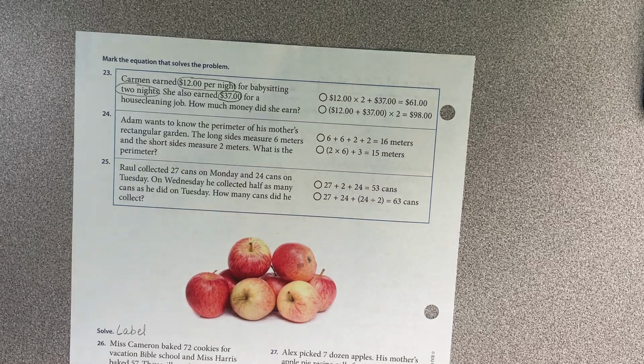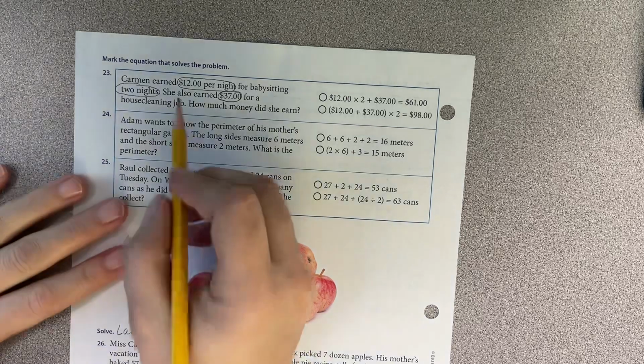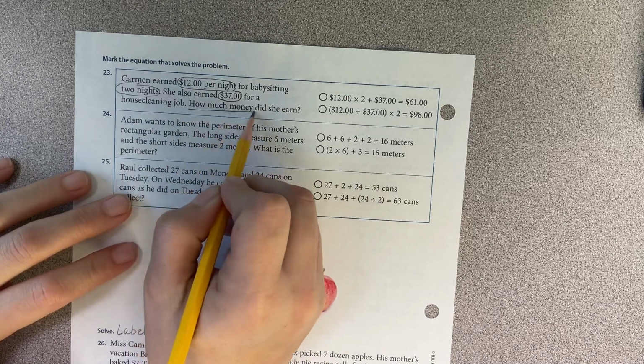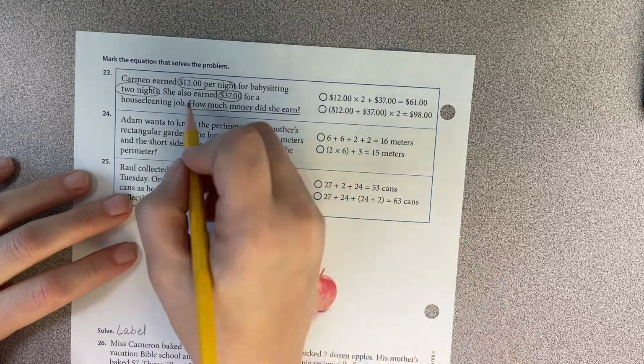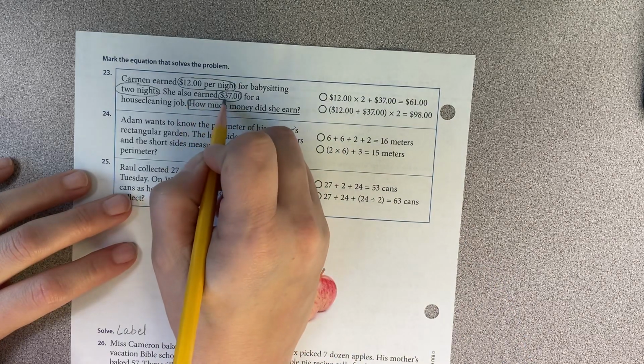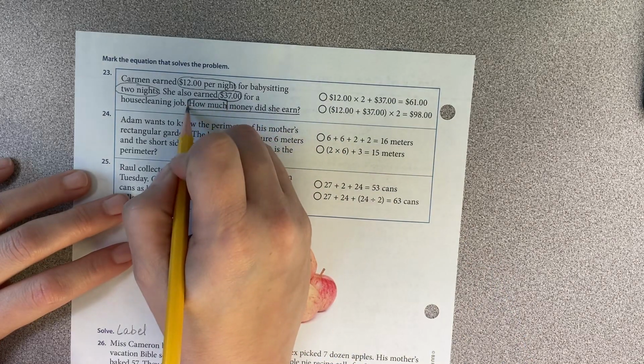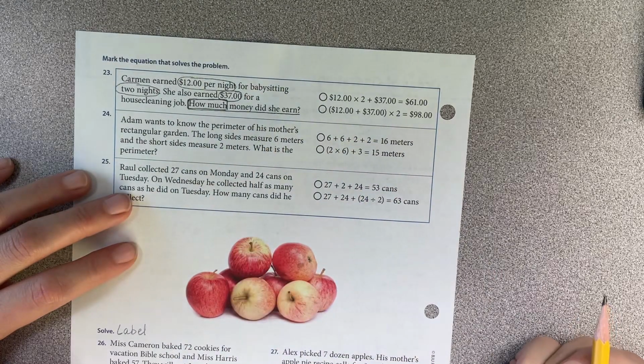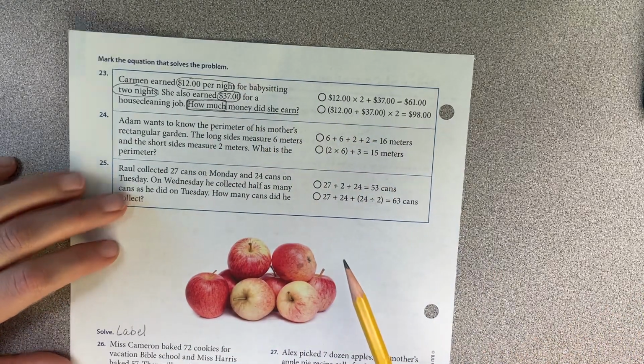Well, when we do the order of operations, we can put 2-step problems and we can make them into one long equation. So if we think through this, okay, we've got our underline here. How much money did she earn? And how much is going to tell us that we're probably going to be totaling our answer. So let's think this through.